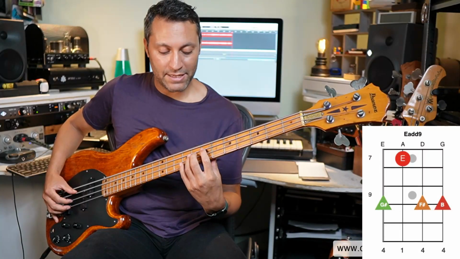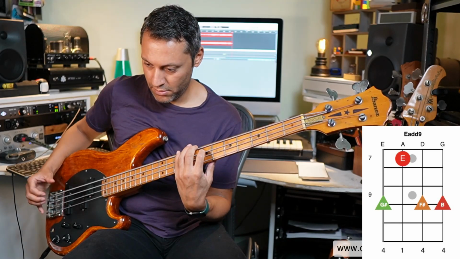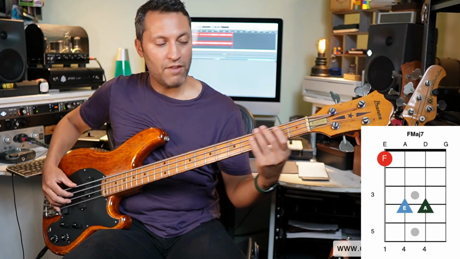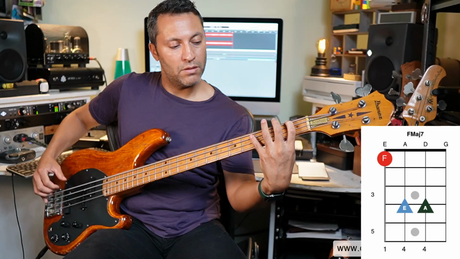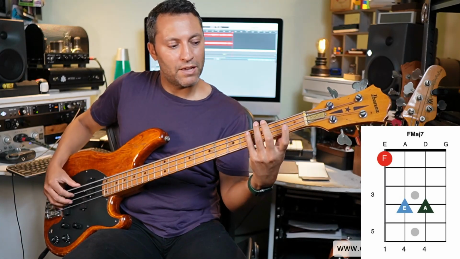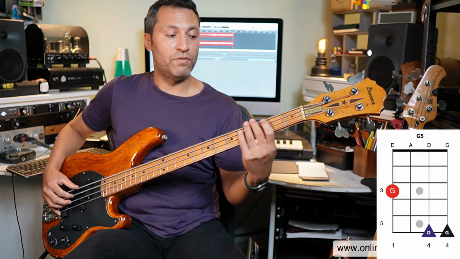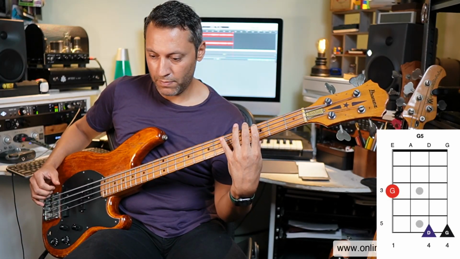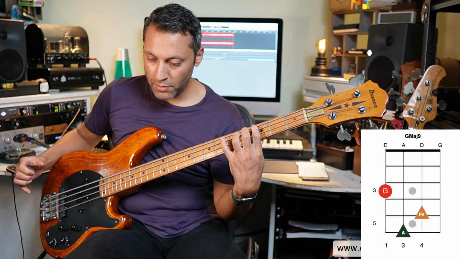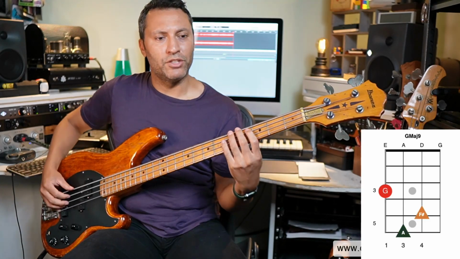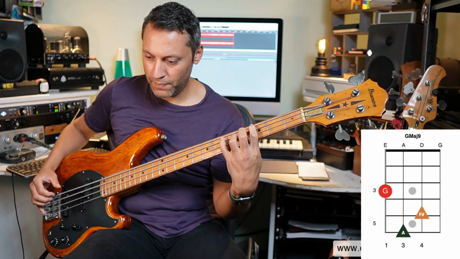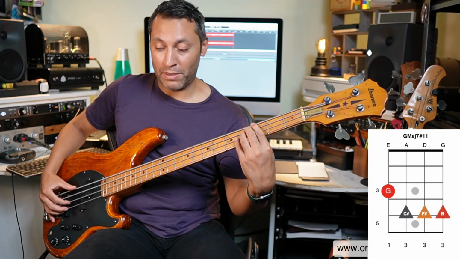Here we have an E add 9, F major 7. That's it. You've got to be careful with that one. Bit of a stretch. A few more. G5. G major 9, love that one. G major 7 sharp 11.